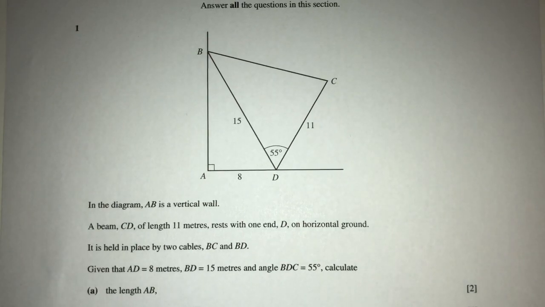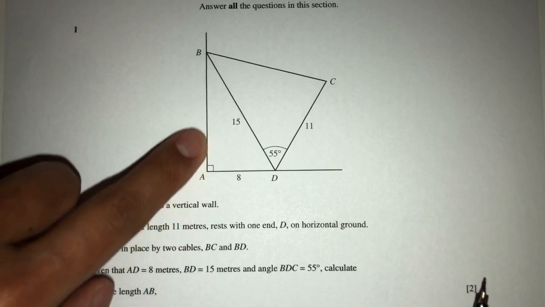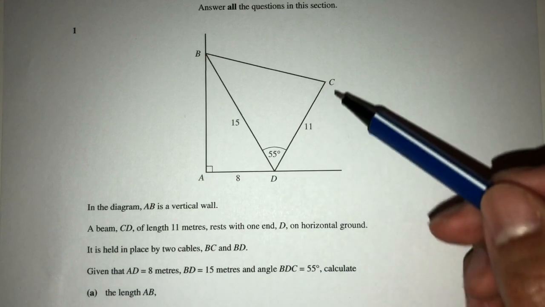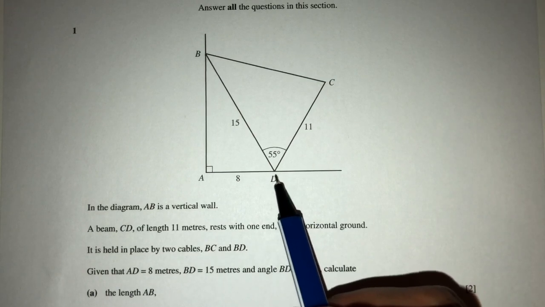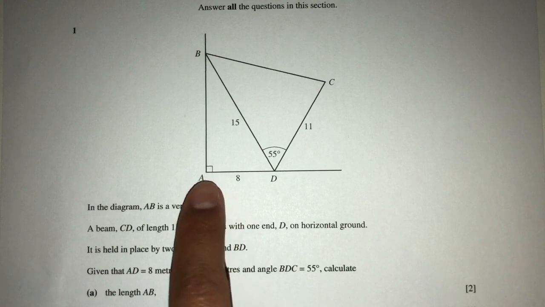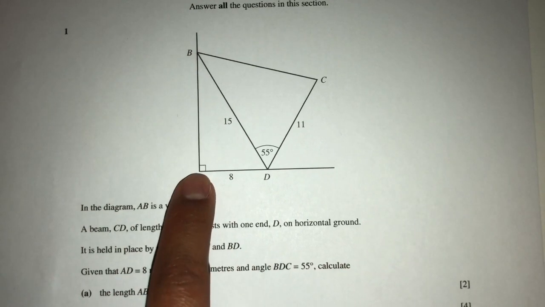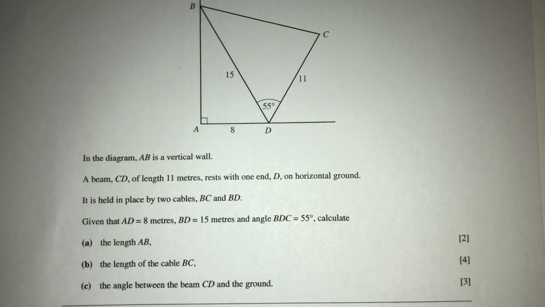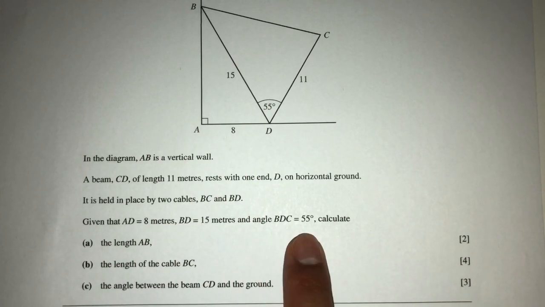So here we have, in the diagram, AB is a vertical wall. As you can see, here we have AB, which is a vertical wall. Now a beam CD of length 11 rests at one end, D, on the ground. Because AD is on the ground and AB is vertical, we can see this is 90 degrees. So that's the first thing given to us to help us with finding the answers to the questions. Now, given that AD is 8, BD is 15 and angle BDC is 55.